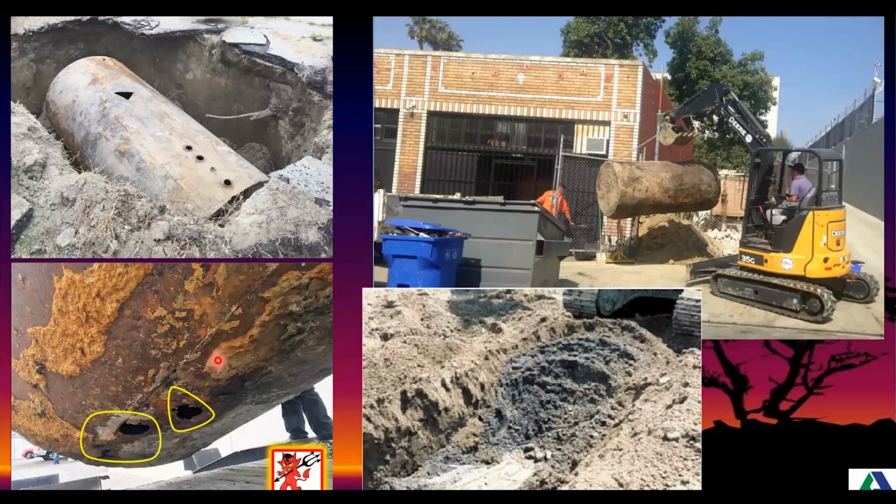Luck was on the side of the owners. These holes were plugged by the clay under the tank, and the contaminated water did not go any further. Otherwise, it could have been a multi-million-dollar cleanup, but it did not happen. But it does show you these tanks can leak, and they have holes, and they are corroding.